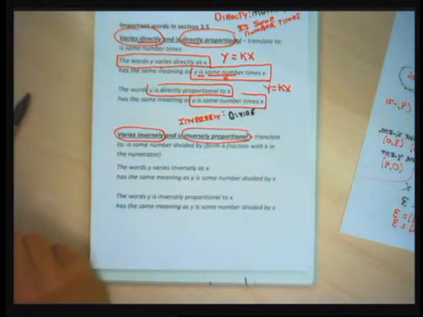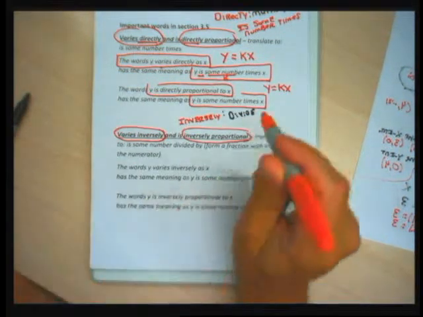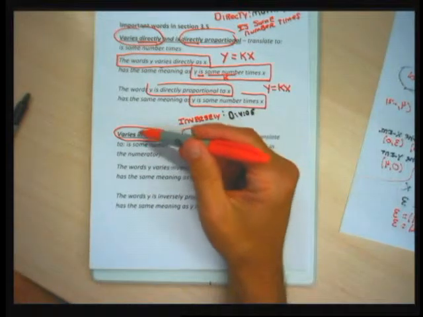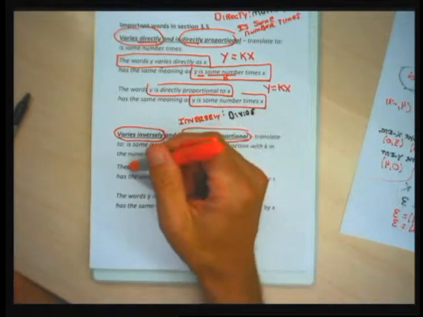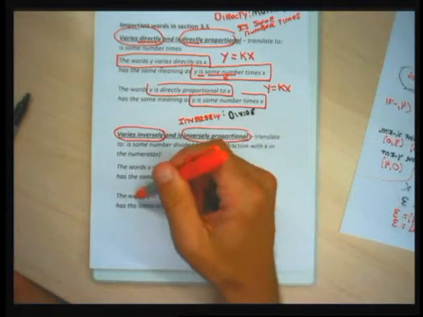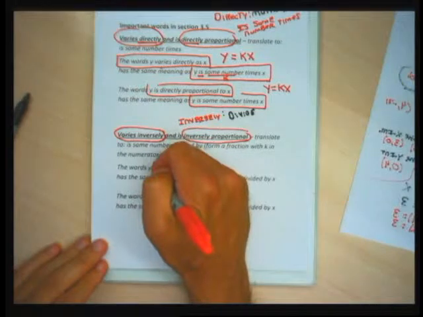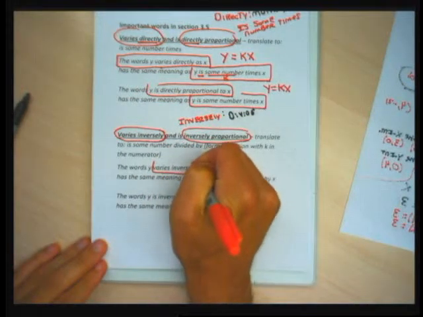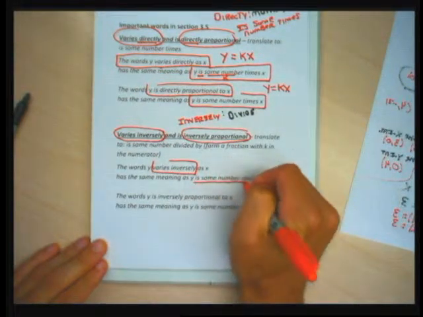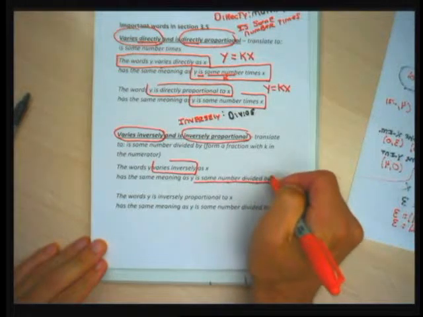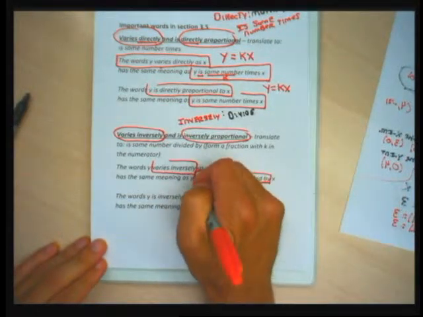And very specifically, if I see the words y varies inversely as x, or y is inversely proportional to x, the words varies inversely I change to is some number divided by. Either I physically write that down or I just think of that in my head.